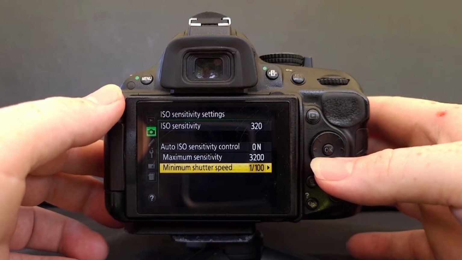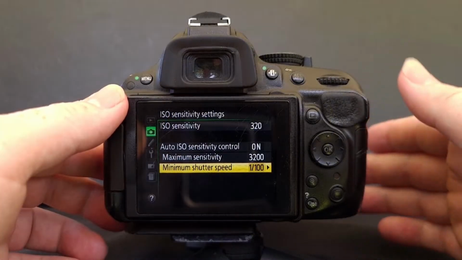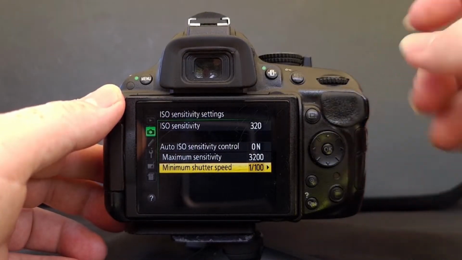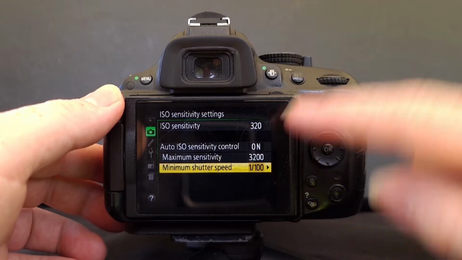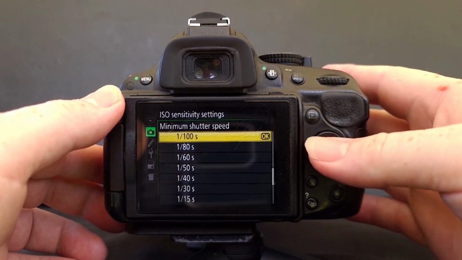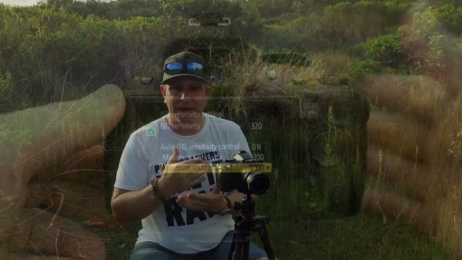The minimum shutter speed relates to P and A modes. In these modes, the camera will raise the ISO value if the shutter speed needed for correct exposure would be slower than the value we have selected here. So for example, if we choose 1/100th of a second here, and the shutter speed needed for correct exposure is 1/80th of a second, the camera will raise the ISO to make sure our shot is exposed properly.